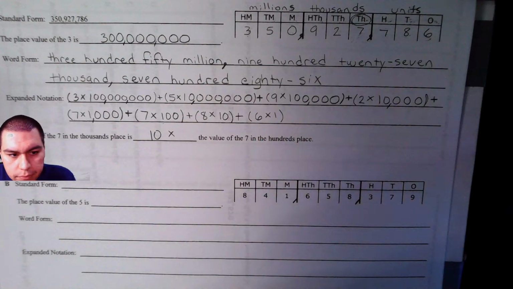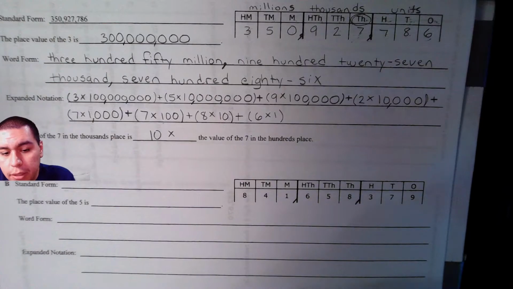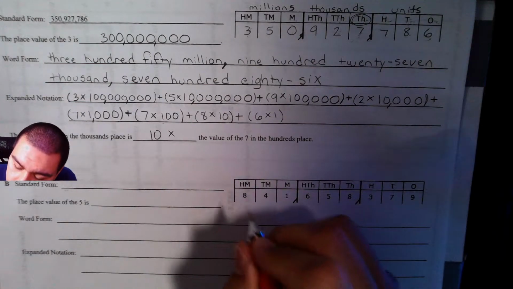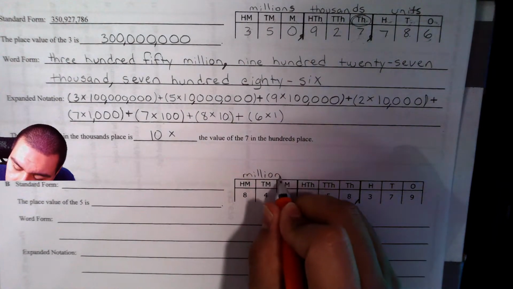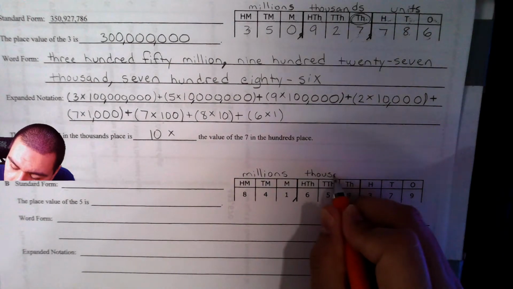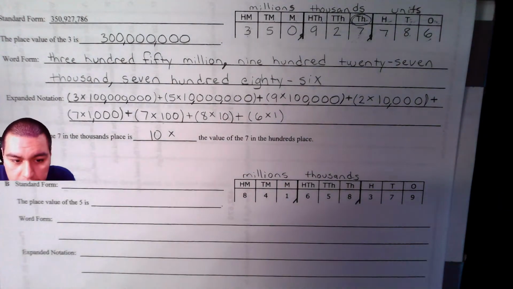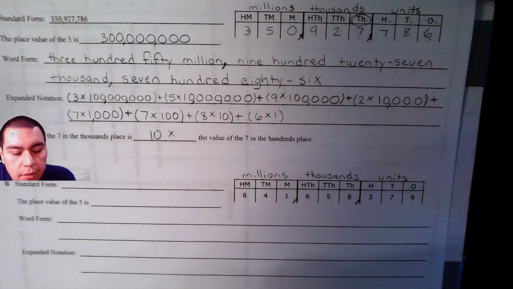Second thing I'm going to do, on top of these place value charts, I'm going to go ahead and write down the names of the periods. We have millions. We have thousands. And we have units.